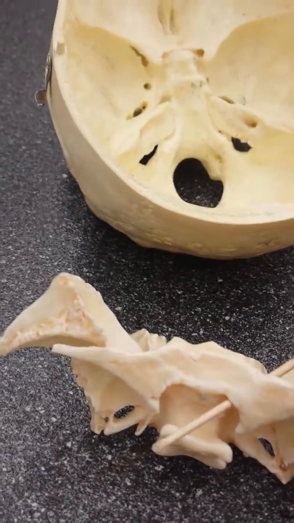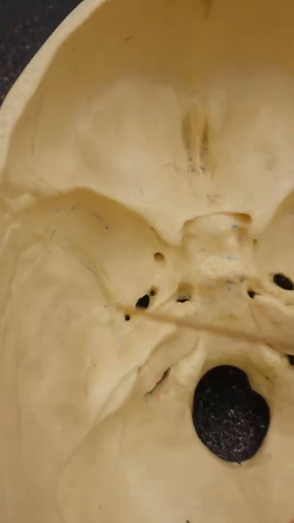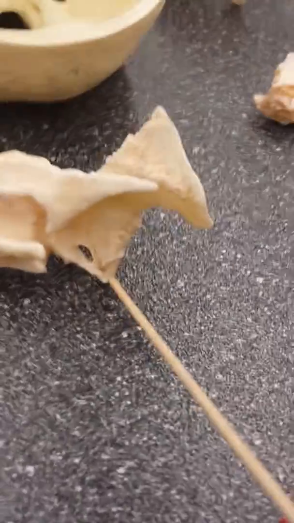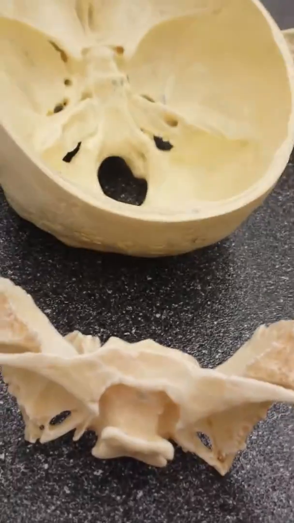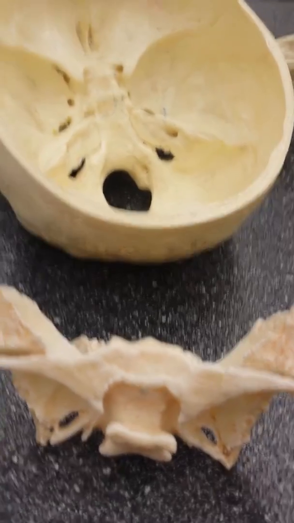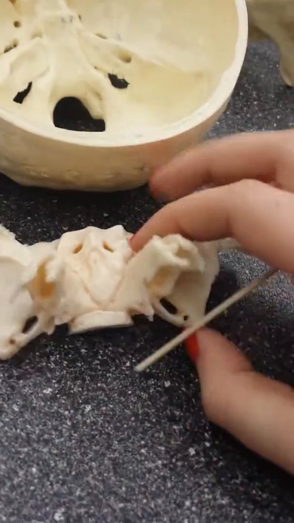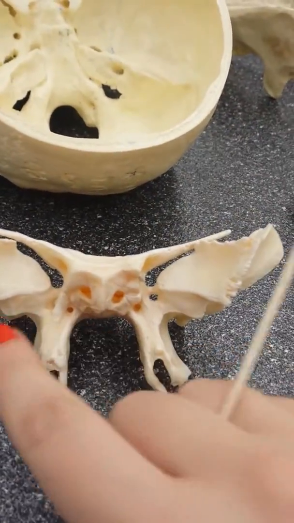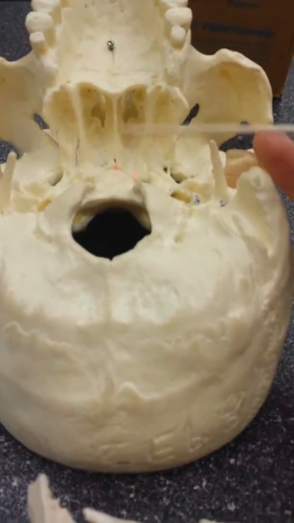Then you have your foramen ovale, so it literally means oval hole, and it's right here and right here. Then the pterygoid processes. Dr. Shelley loves this one, and you know what that means. So I would definitely know that. It's these right here. On the articulated skull, you can see them right here.